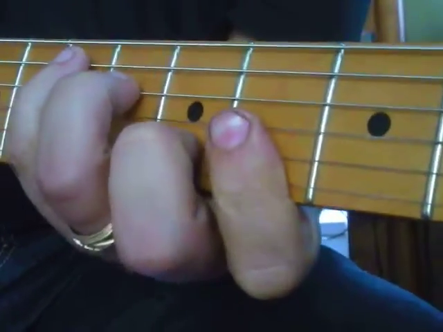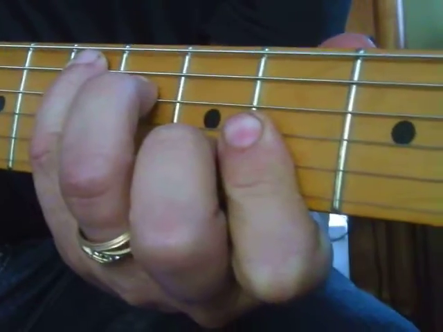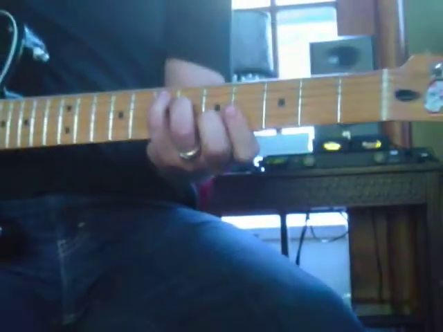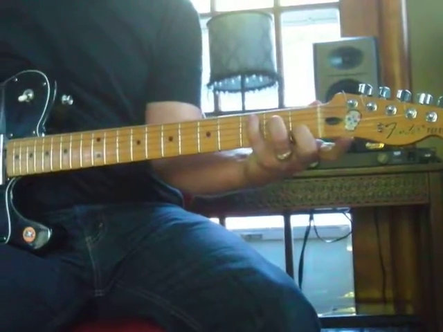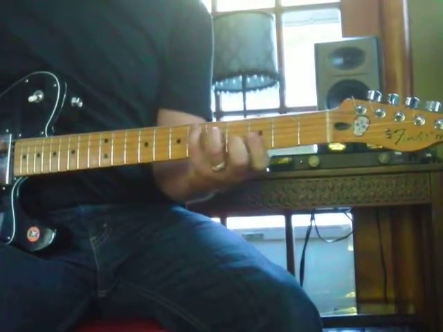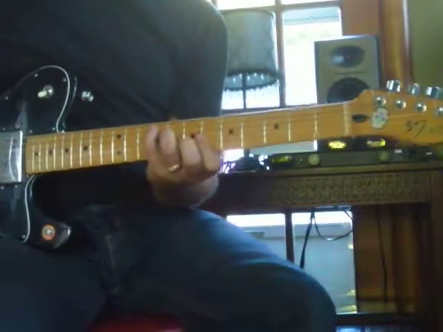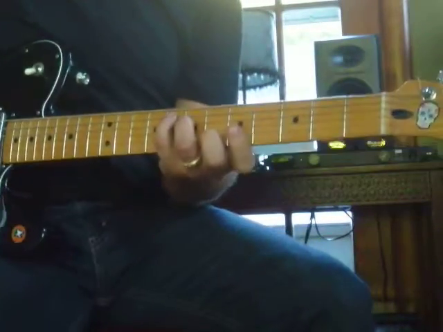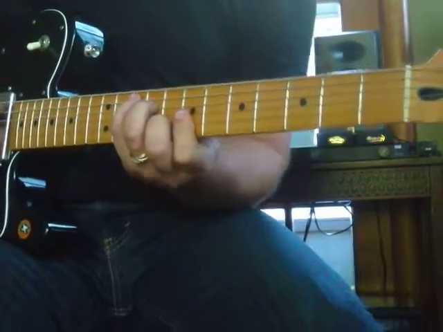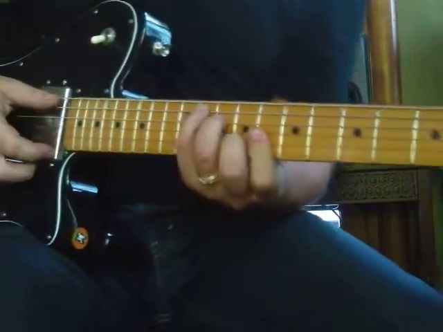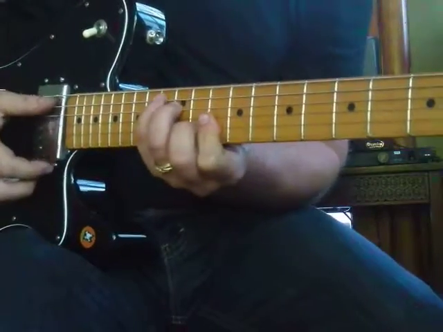If you want to strum, you can go. So this is a movable shape. You can go, and you can keep going. You've got F, F sharp, G, G sharp, A sharp, and B.